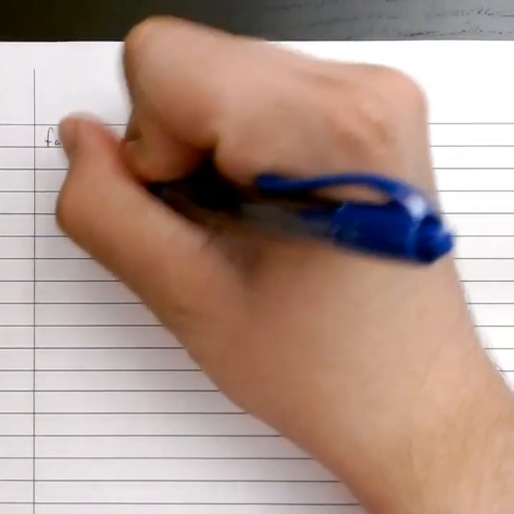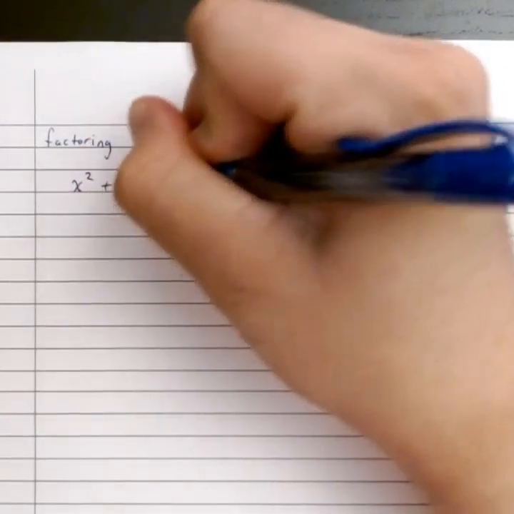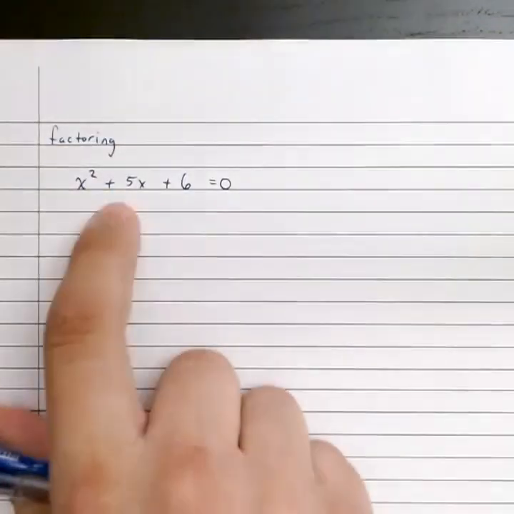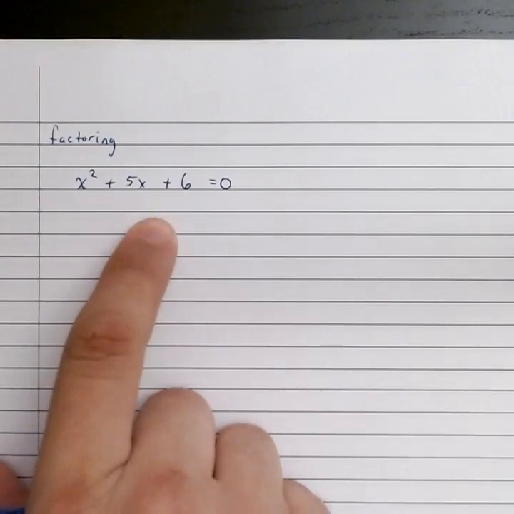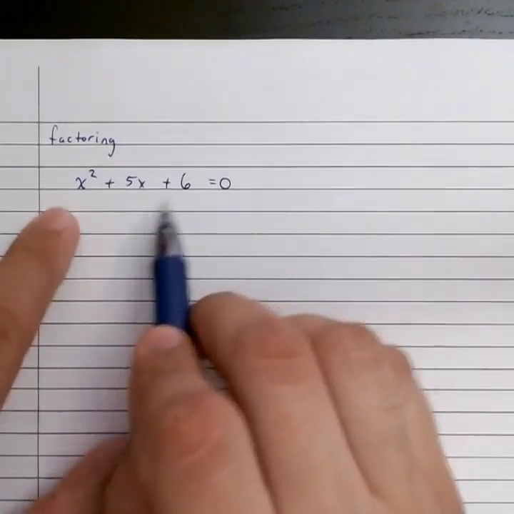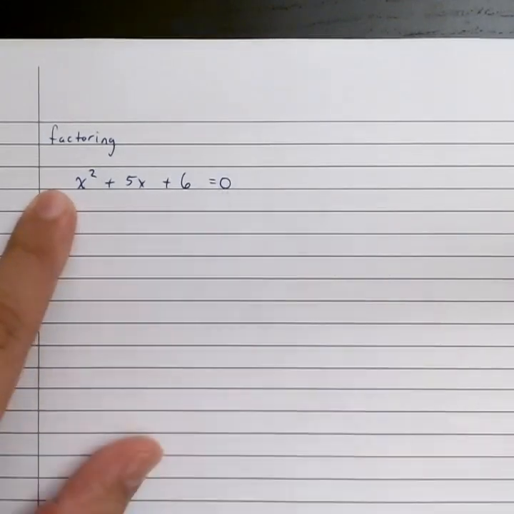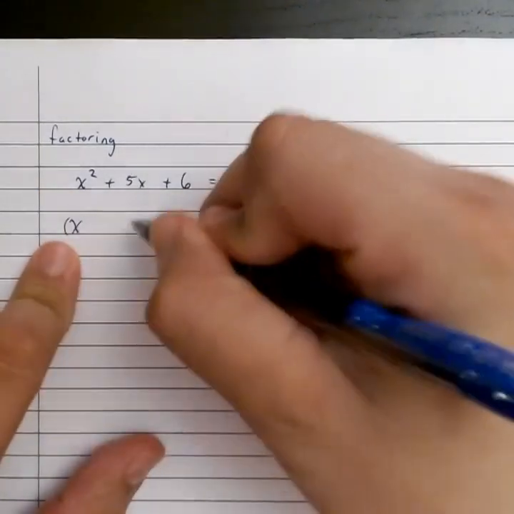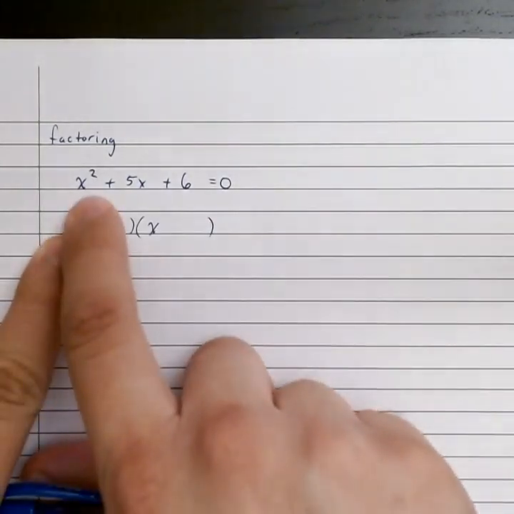So whenever you have an equation like this, x squared plus 5x plus 6 is equal to 0, you can take the polynomial that's on the left side of the equation and factor it out. Whenever you factor something that looks like this, x squared plus a number times x plus a number, you can factor that out by saying x times x, like that, because of course x times x is going to give you x squared.